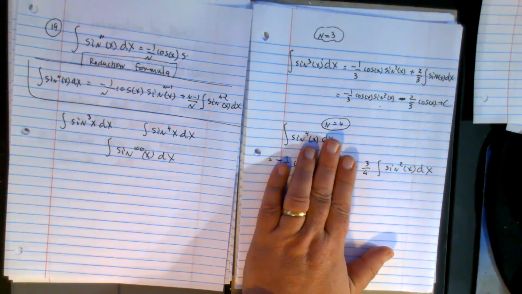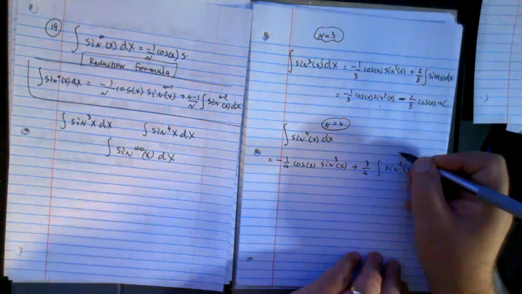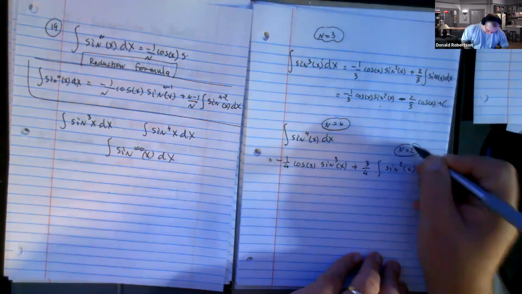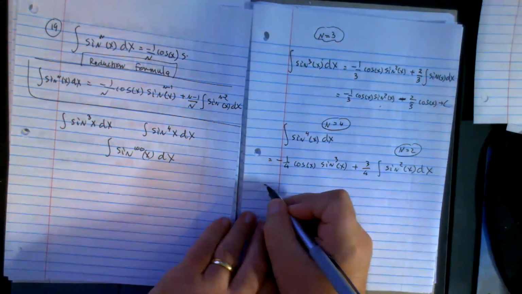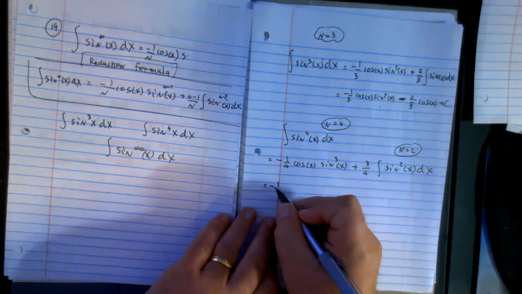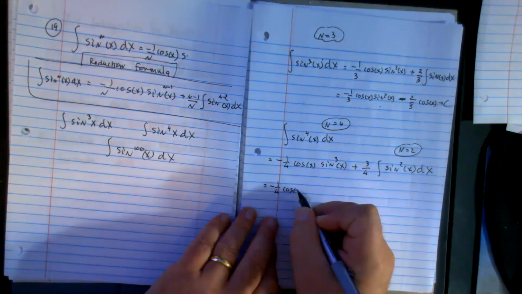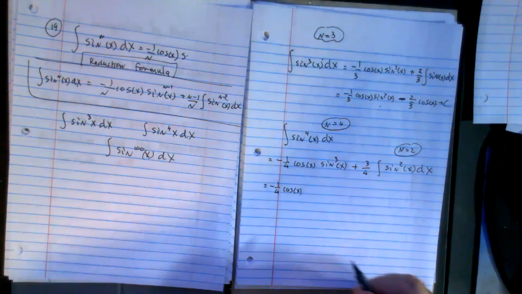Use the reduction formula again, with n equals 2. Would it be possible to do it by parts with f of x being sine of x and g of x being sine of x?